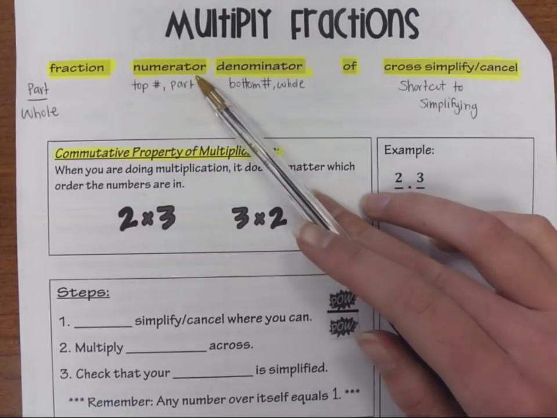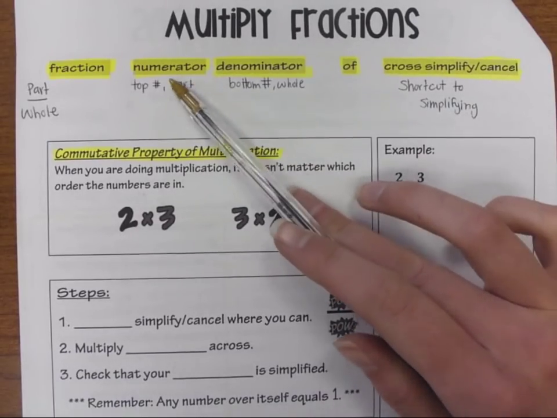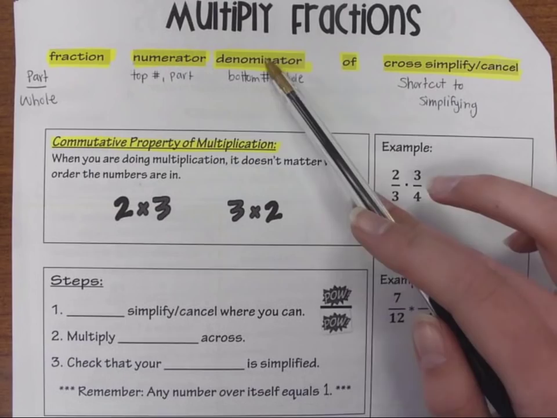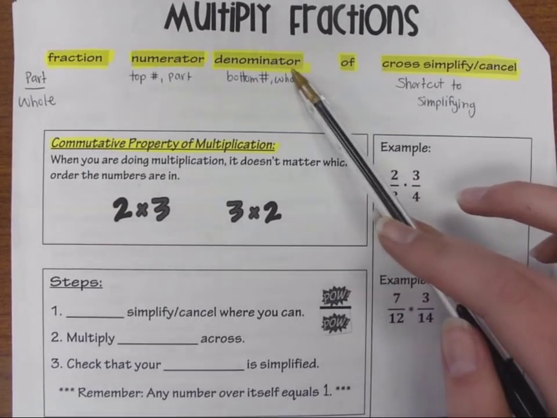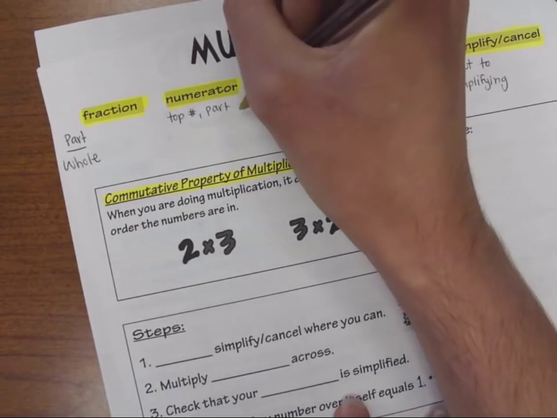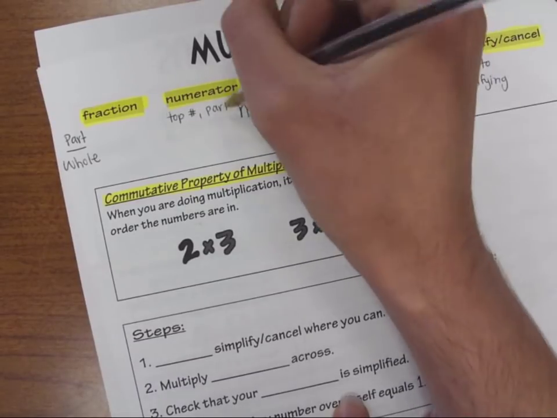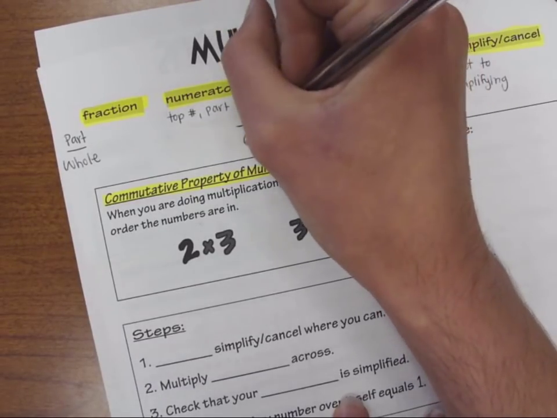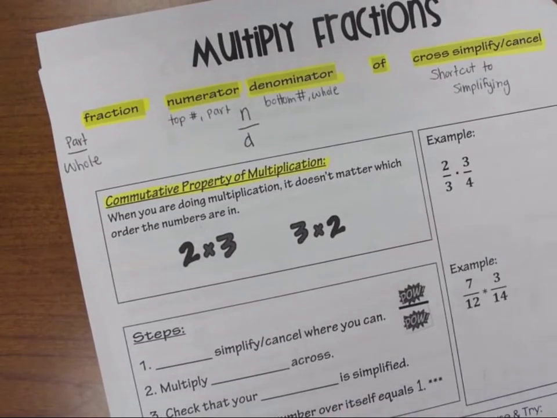The numerator, remember, is the top number. We call that the part. The denominator is the bottom number. We call that the whole. And if we were to write this with a numerator and denominator, our numerator's on top, we represent that with an N. Our denominator's on the bottom, we usually write that as a D.